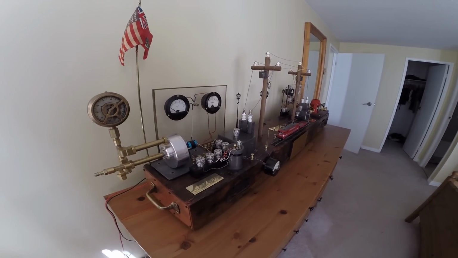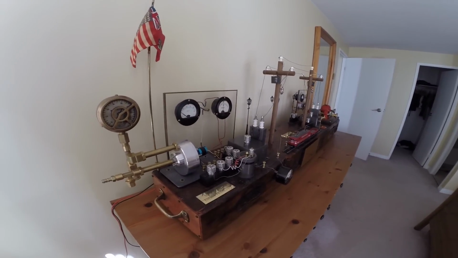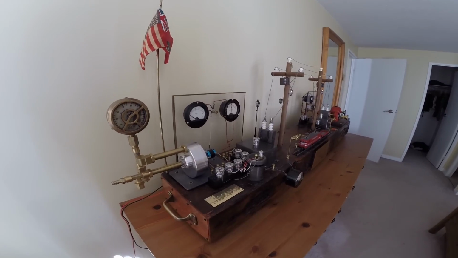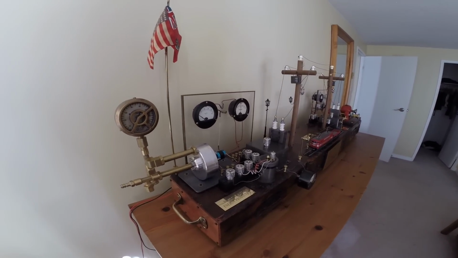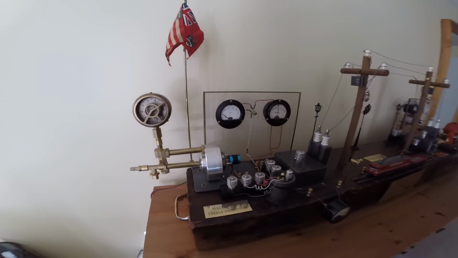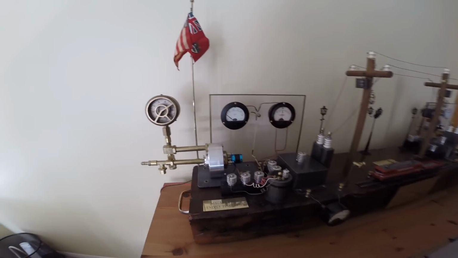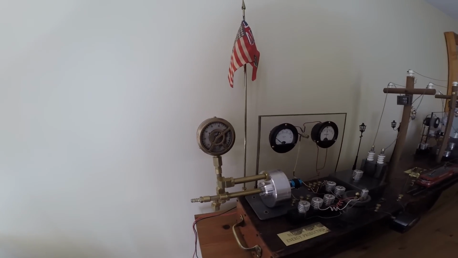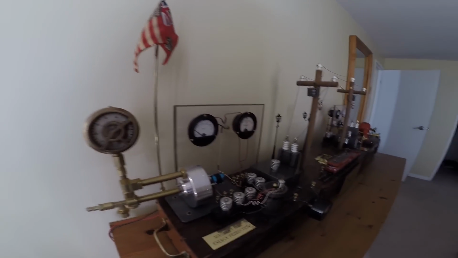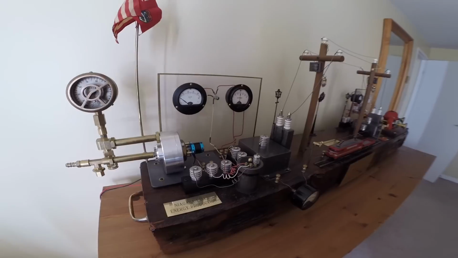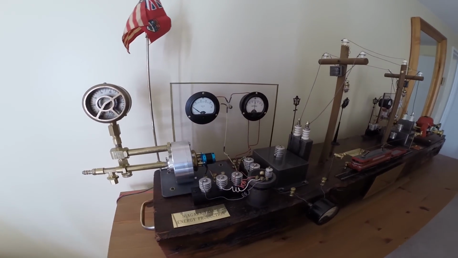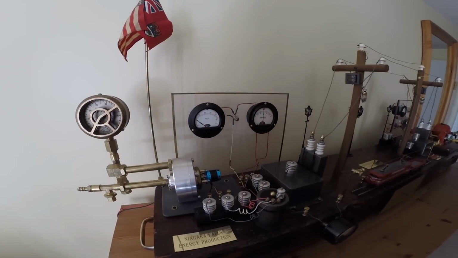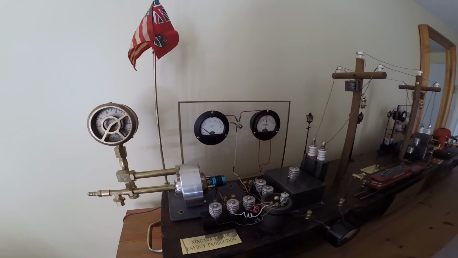Hello, today we are going to talk about Tesla's complete polyphase AC system of production, transmission, utilization, and distribution in a miniature scale to show the impact of Tesla's technology to the world we know today. Let's start from the beginning, and I'm going to explain this system and mention some original parts that I incorporated into our actual exhibit item.